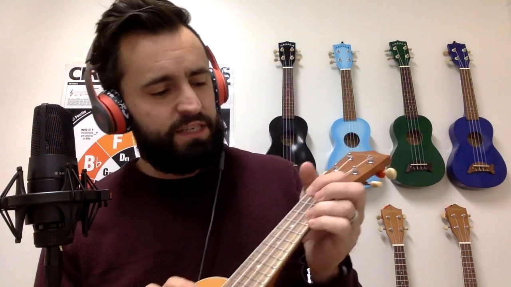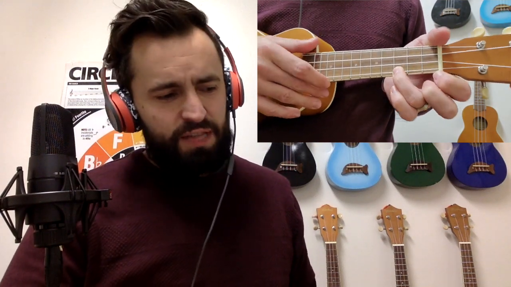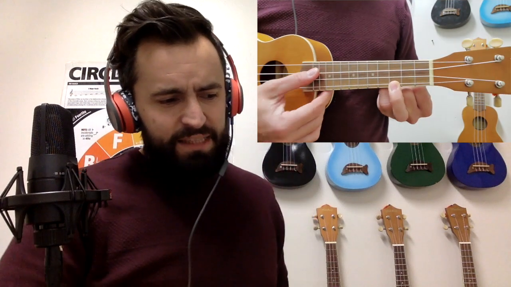We're going to use the C string today because that way if you're playing a C chord like this, you can take that and play Mary Had a Little Lamb over again. Mary had a little lamb, but you can play the notes. In order to do that, I need the C string.